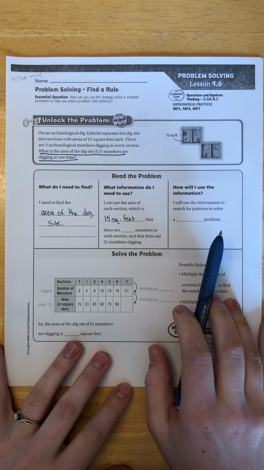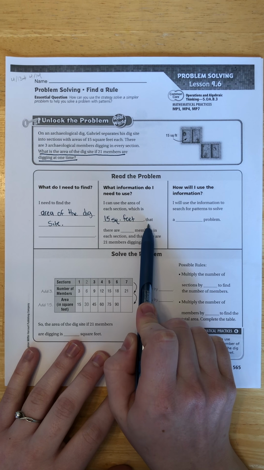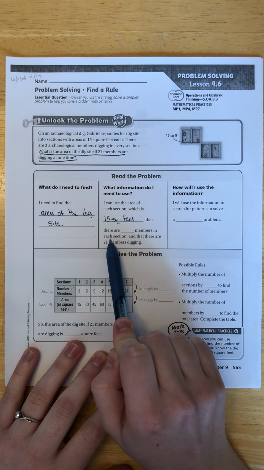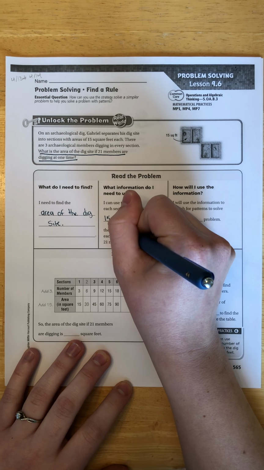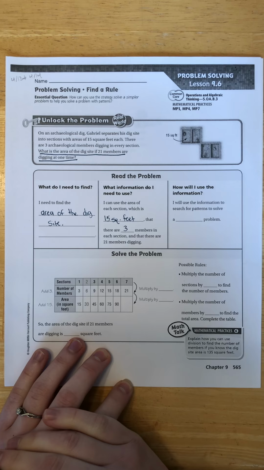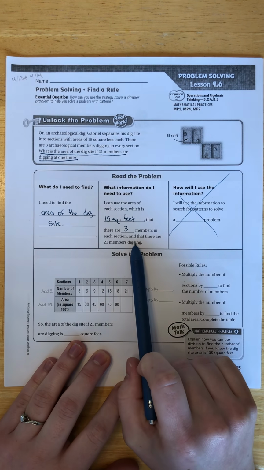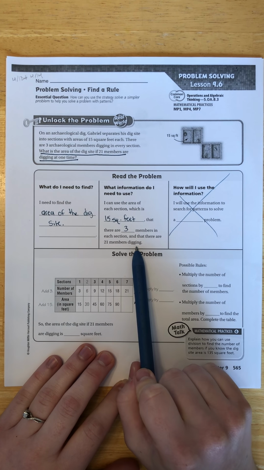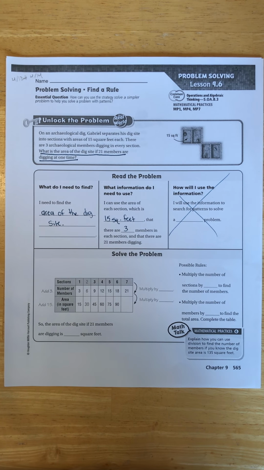I can use the area of each section, which is 15 square feet, and that there are blank members in each section. How many members are in each section? 3. And don't worry about that one. And that there are 21 members digging. So we have 3 numbers here, 15, 3, and 21, that are going to be important to solving our problem.